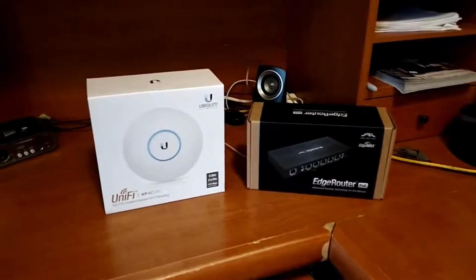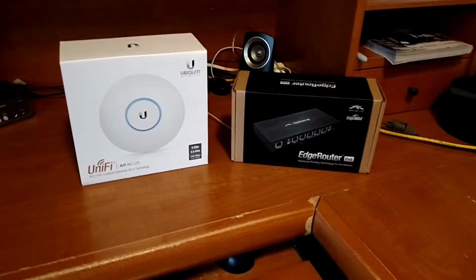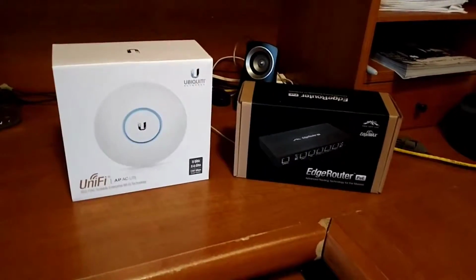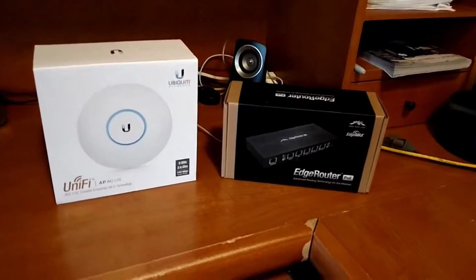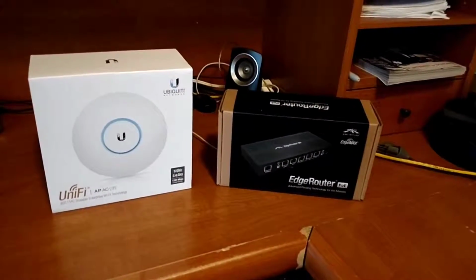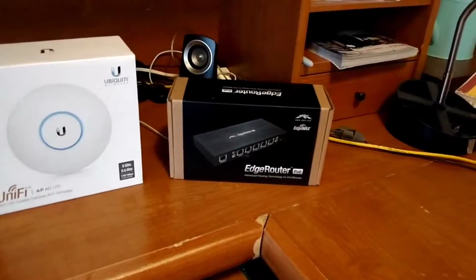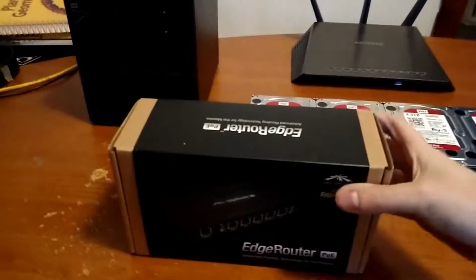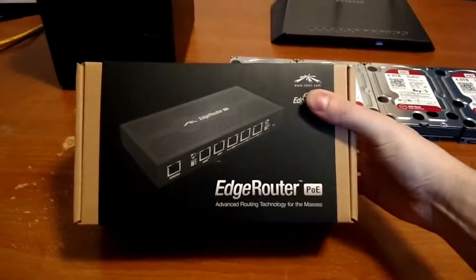So, to get back to this unboxing video, I got sidetracked there, but I wanted to tell you the reason why I got this stuff. I'm going to start off with the EdgeRouter. So let's take this thing. It's actually smaller than I thought it would be, which I suppose is kind of nice.